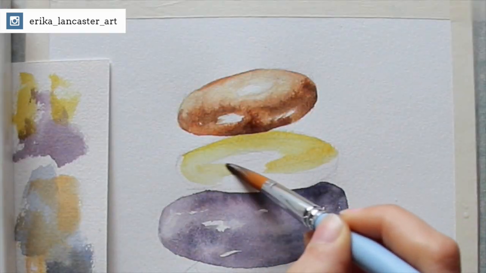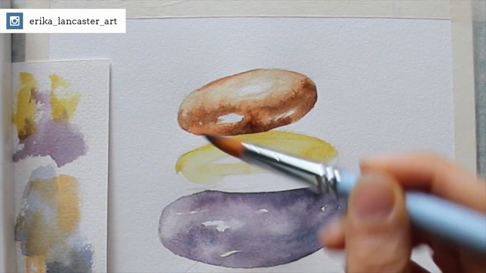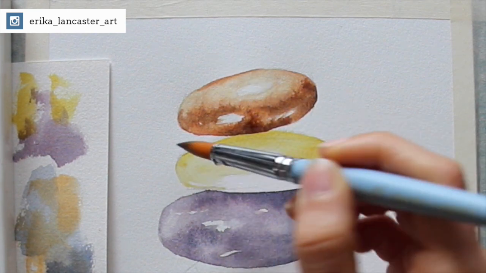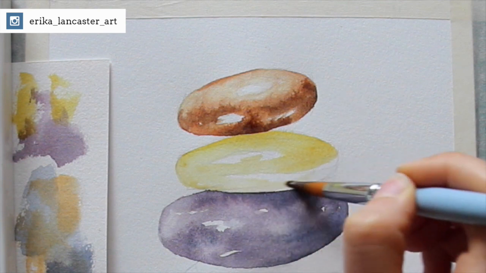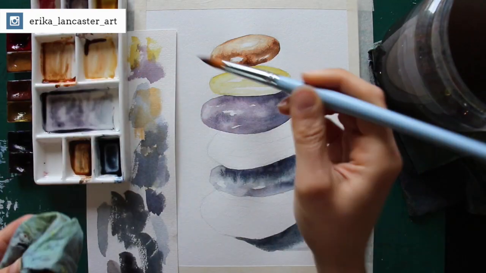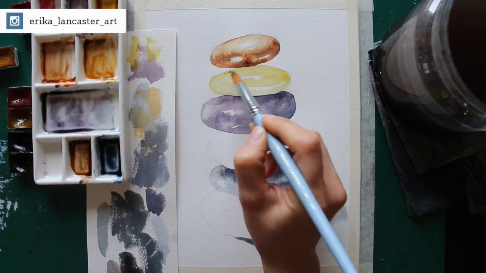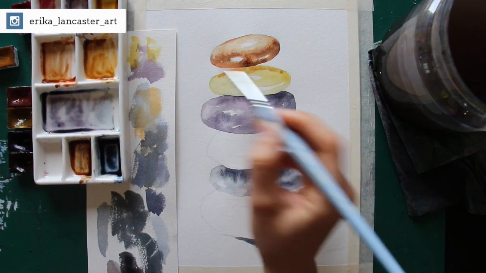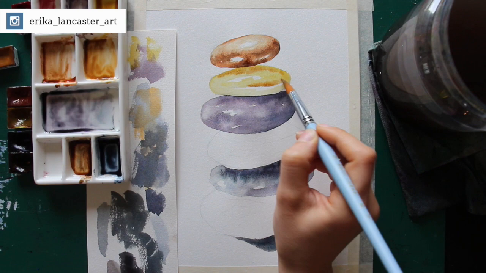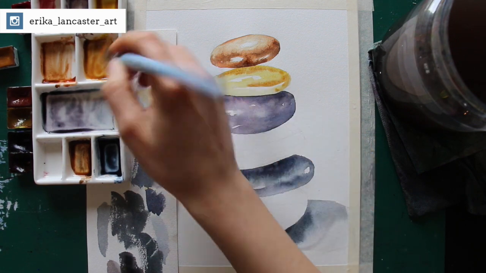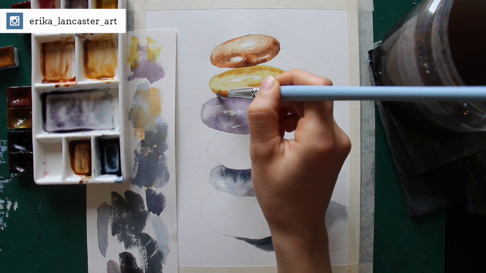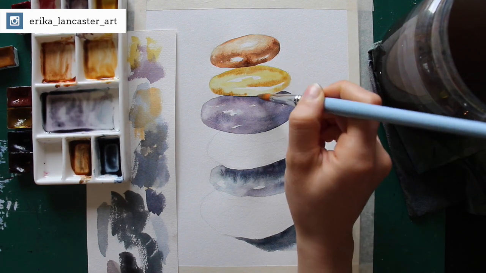Okay, so before leaving you with some nice music, I just wanted to quickly explain what I did to paint in that area of cast shadow right beneath and to the right of this pile of rocks, in case you want to use a similar technique in your own study. So what I did was I actually pre-wetted this cast shadow shape with clean water.